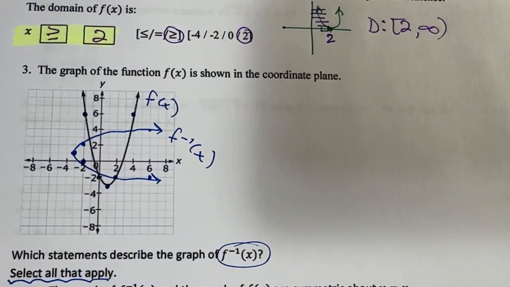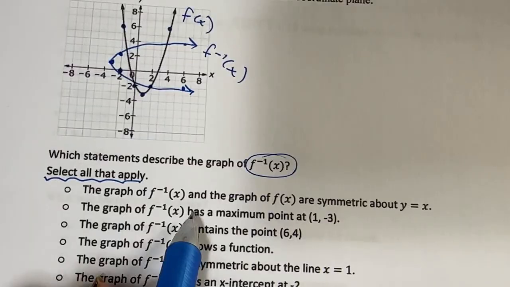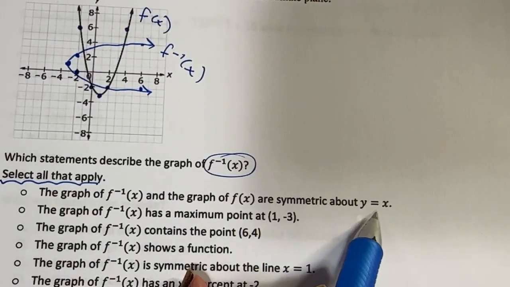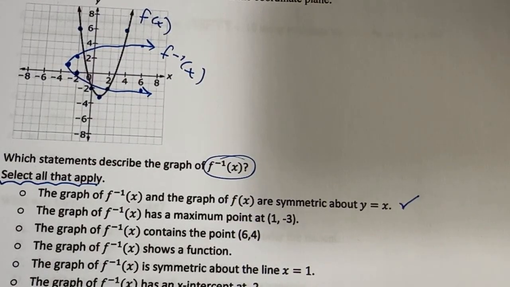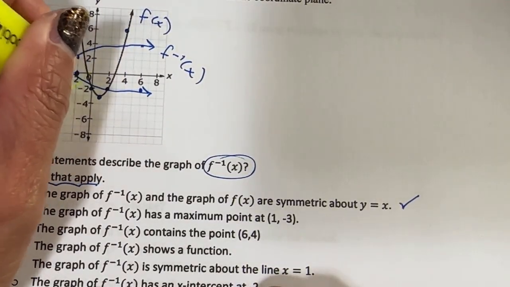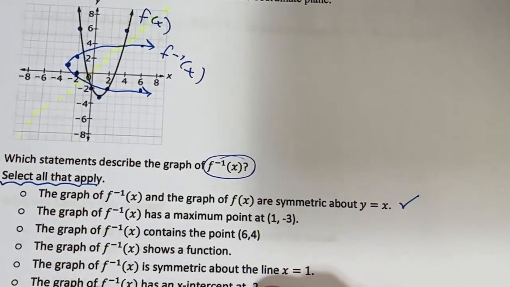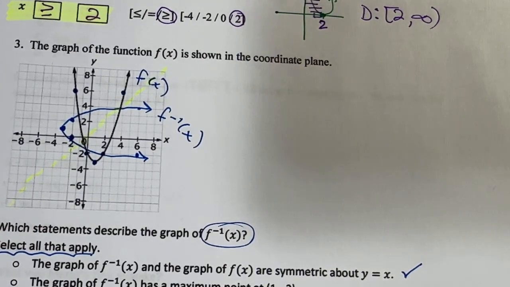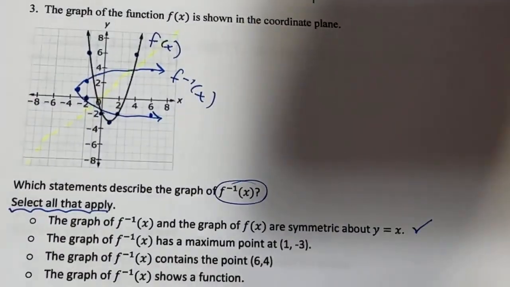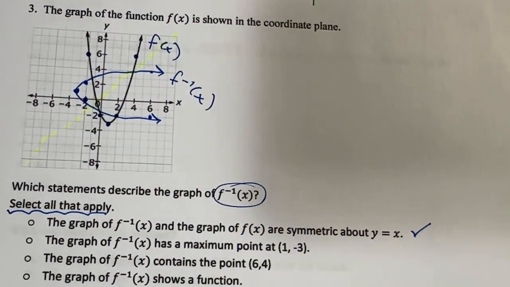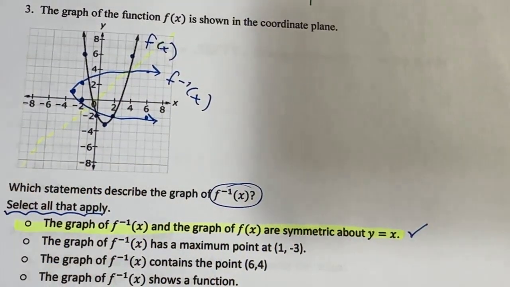Okay, so now we can select all the statements that apply. So it says the graph of f inverse and the graph of f of x are symmetric about y equals x. Yes, all inverses reflect across that line y equals x. That is the diagonal line that goes through the origin. Yes, these are reflecting through that line. So yes, absolutely. That is true for all inverses. If they're inverses, they will reflect across that line. So that's true. So let's highlight that one. So I'm going to select my answers by highlighting them because, you know, it's what I like to do.